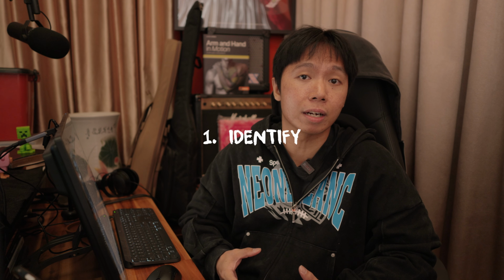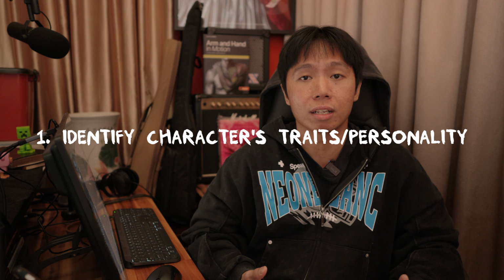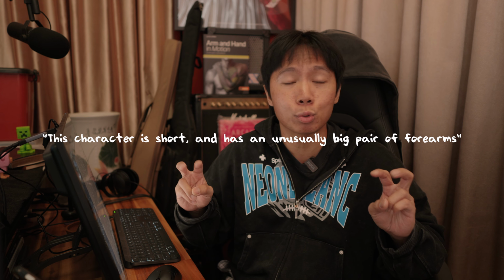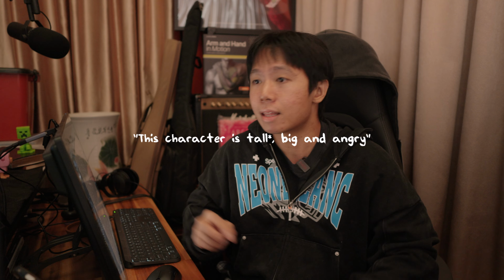This first step is what will help you defeat the blank canvas, and that is to simply identify your character's traits or personality. Because with that, you could start thinking of the elements required for you to bring your character to life. If your character already has a complex backstory, great, but it can also be as simple as this character is short and has an unusually big pair of forearms, or this character is big and angry. And that was sort of what I went with for this big goon, actually.